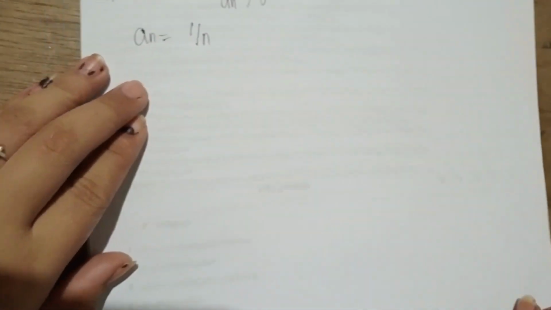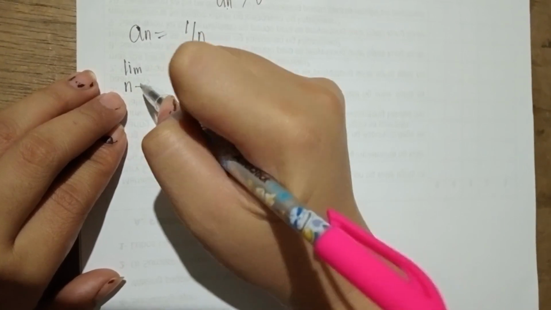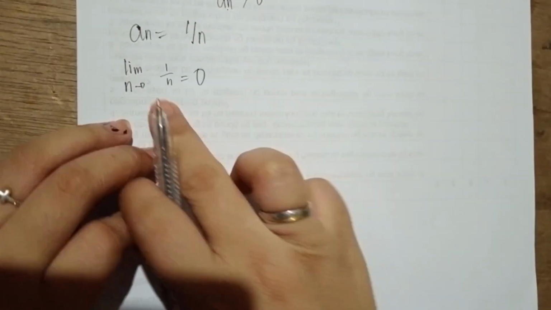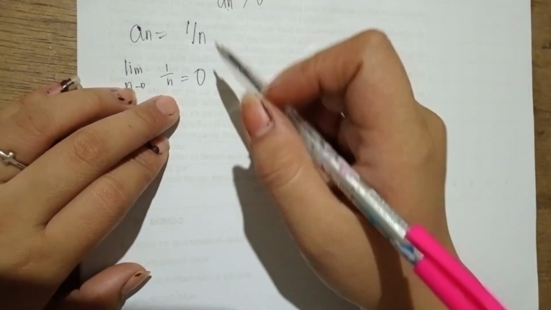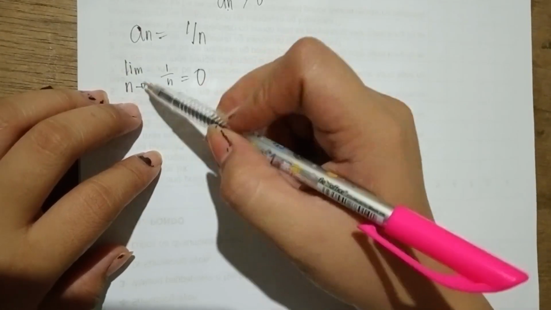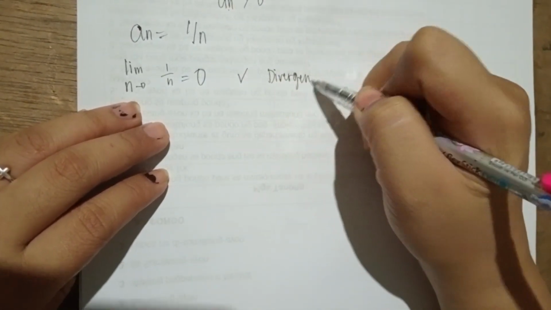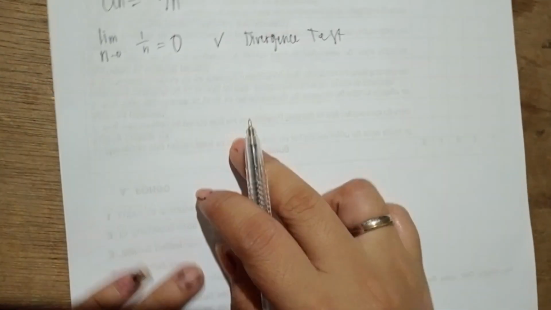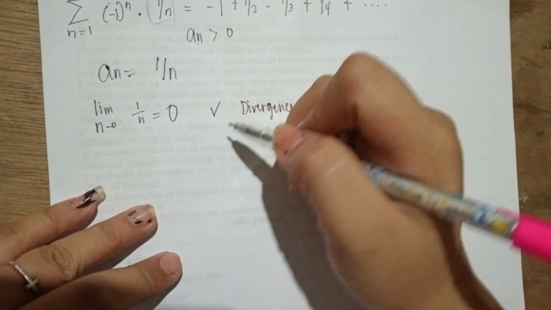So now let's take the limit. We have limit of n goes to infinity of 1 over n is equals to 0. So ibig sabihin this series passes the divergence test. Next is let's see naman kung ang ating series is decreasing.